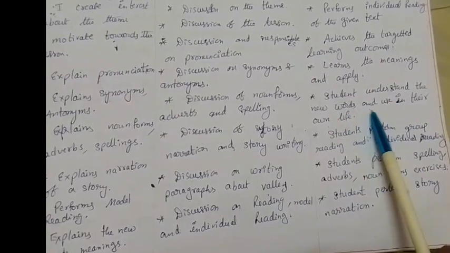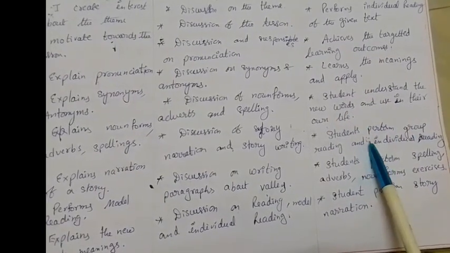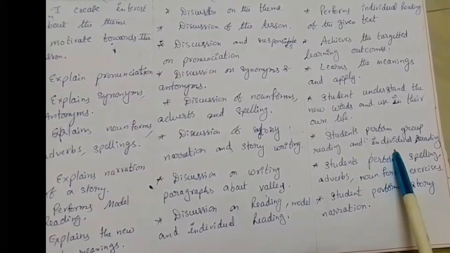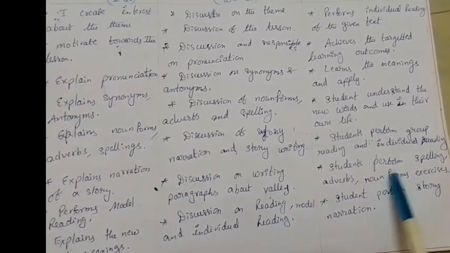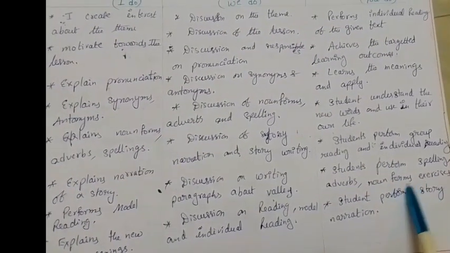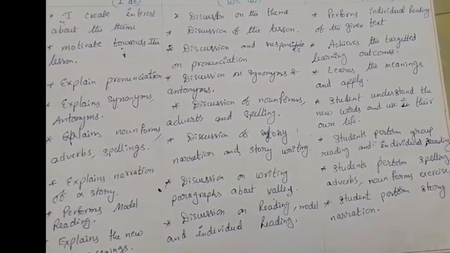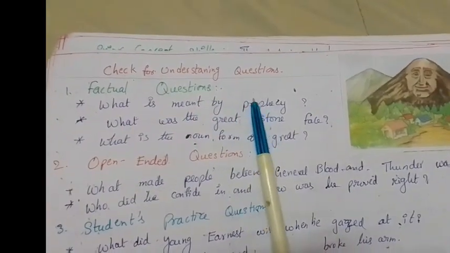Students understand the new words and use them in their own life. Students perform group reading and individual reading. Students perform spelling, adverbs, noun forms exercises, etc. Students perform story narration. Check for understanding questions.